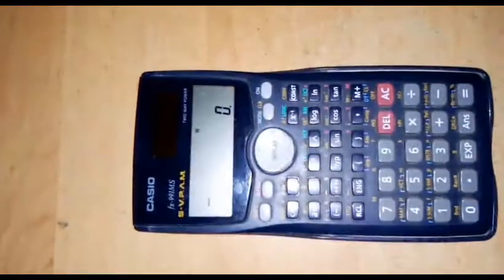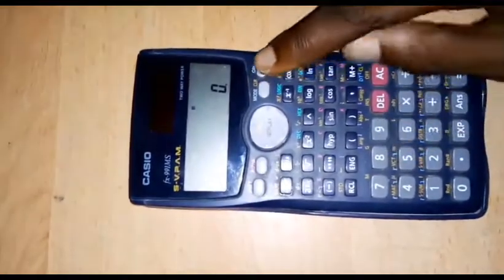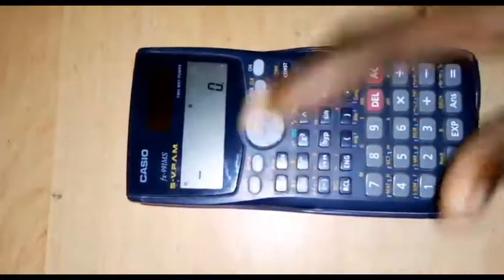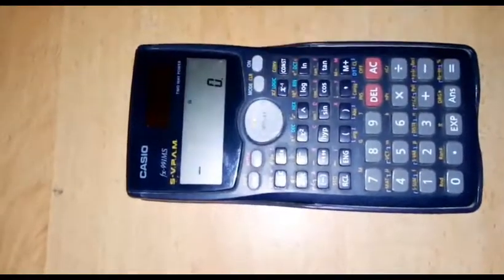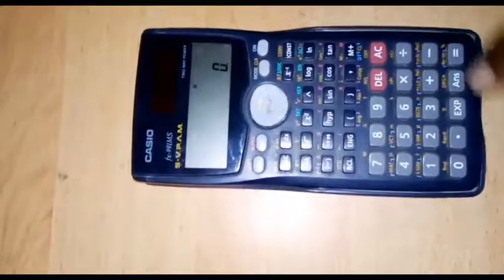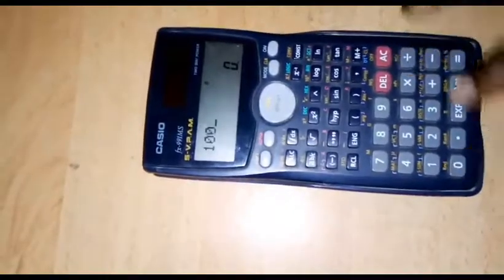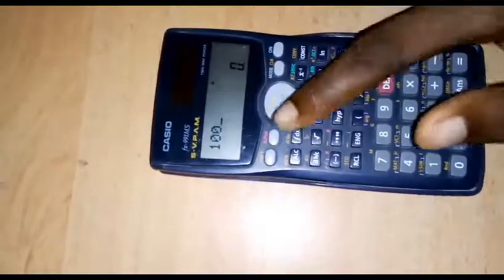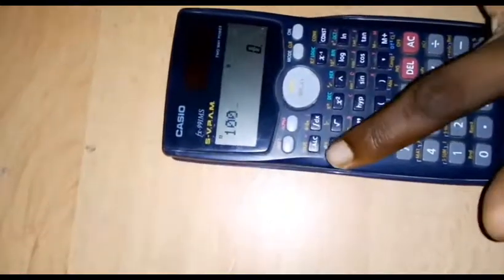Alright guys, I have a calculator with me. You see, I switch it off. First, you turn on your calculator like this, and then you start inserting the equation. That was 100. So 100 equals to, you press alpha, you see alpha, and then you press calculate.